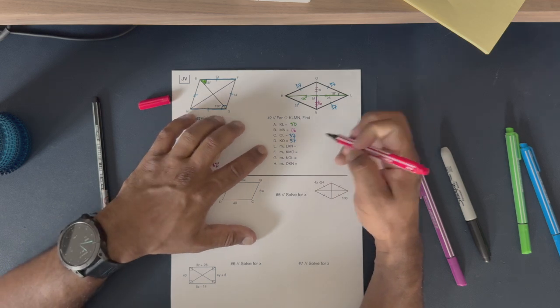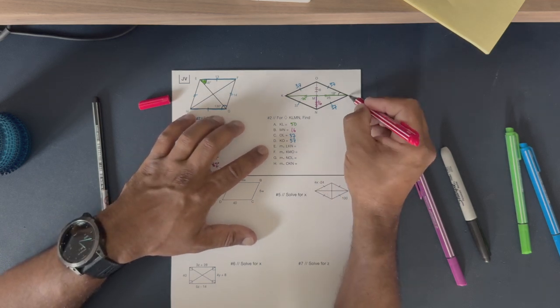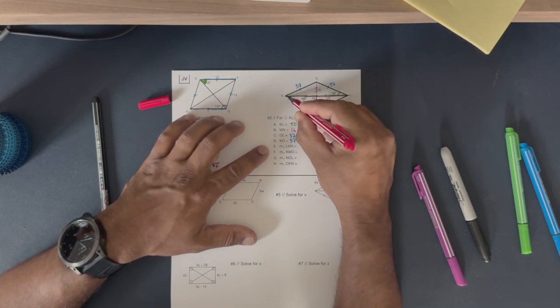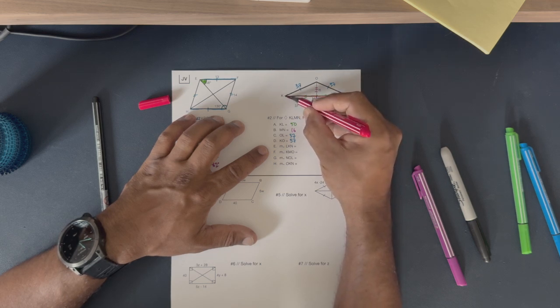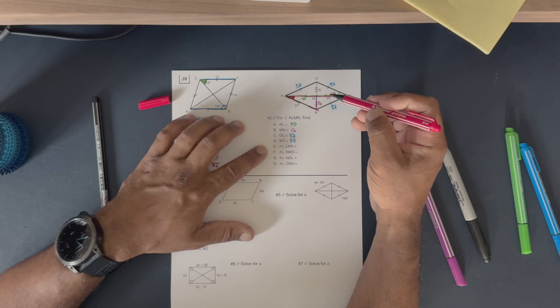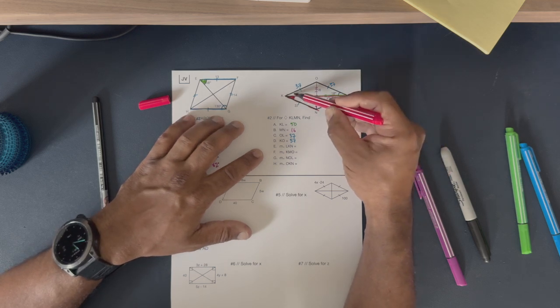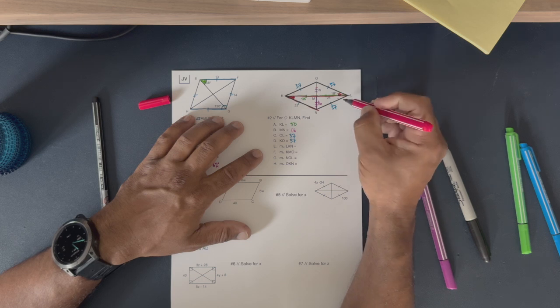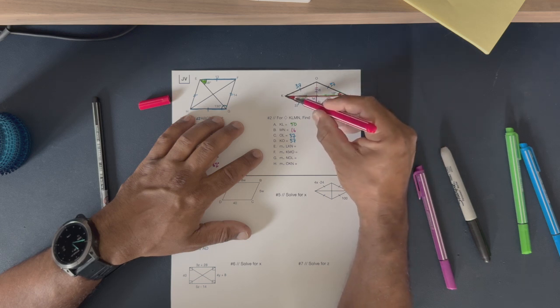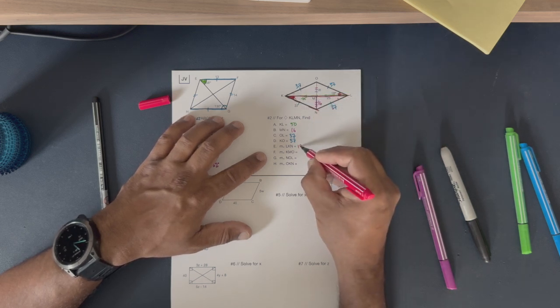All right, let's see what I got. LKN. So I'm looking at this angle right here. Before I even look at numbers, that's the same as this one and the two across from it. Okay, I know that's 18. So that's 18, that's 18, that's 18. So this is 18 degrees.